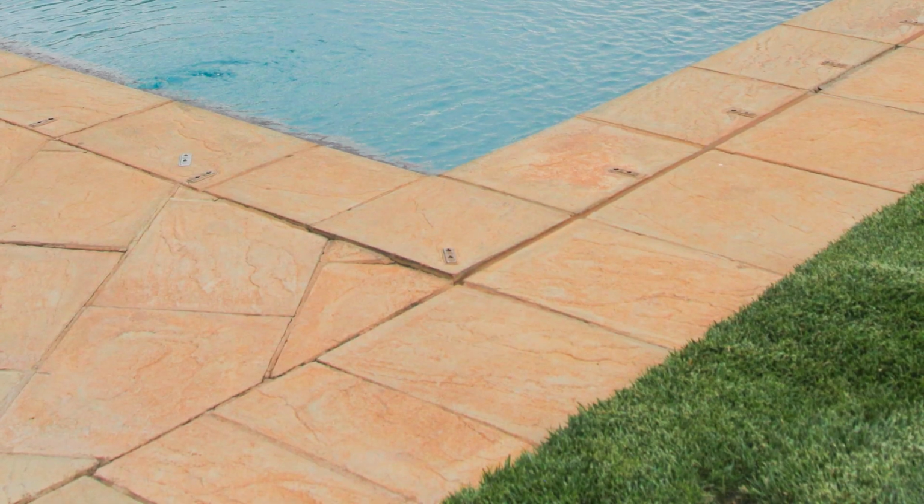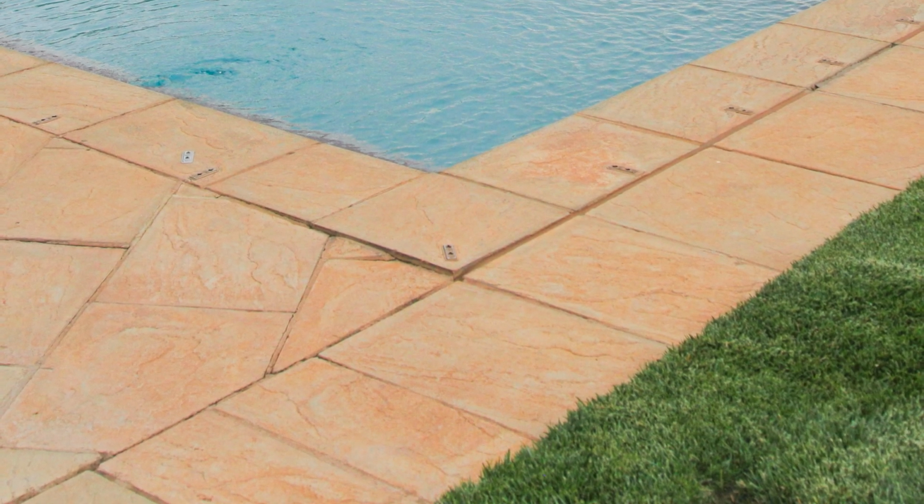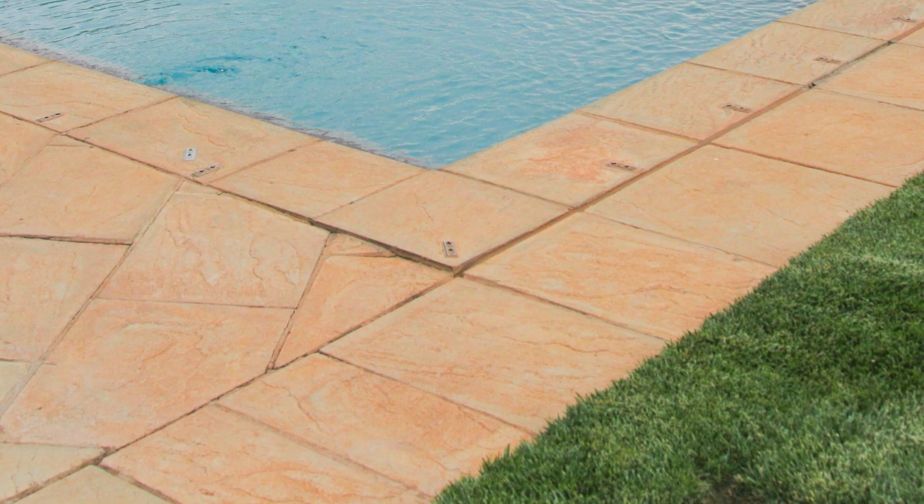Something to avoid is using a pressure cleaner on concrete flagstones. While this is okay to use on clay brick paving, what it does to concrete is it takes the surface off and it makes the pavers age a lot quicker.